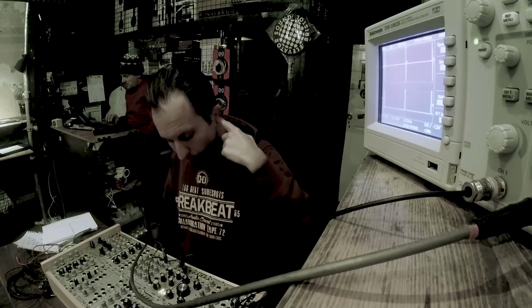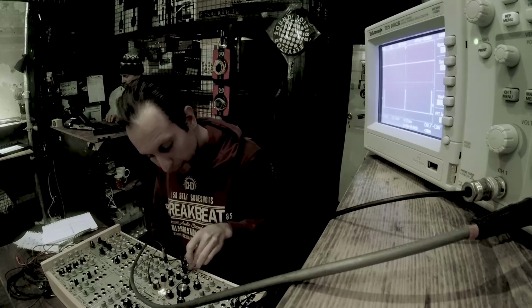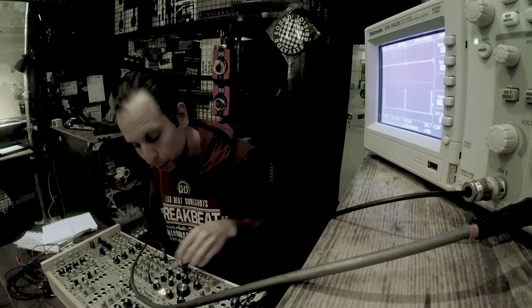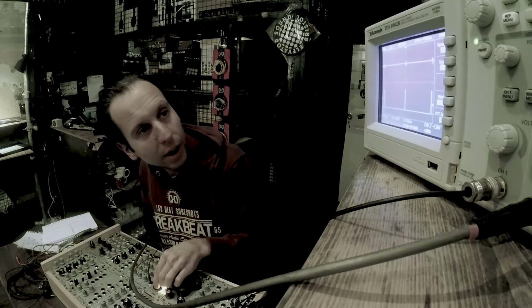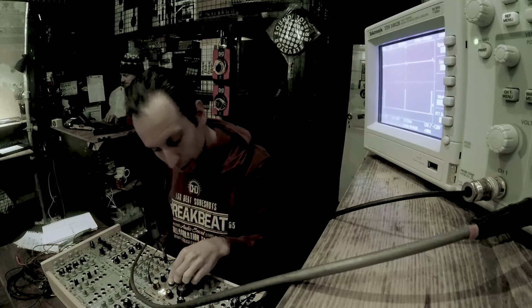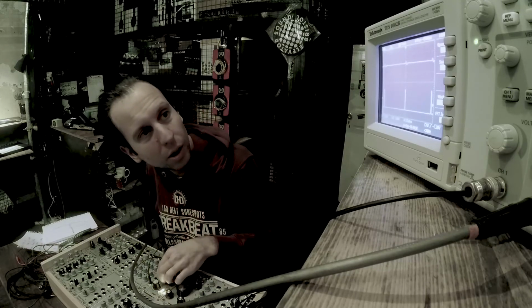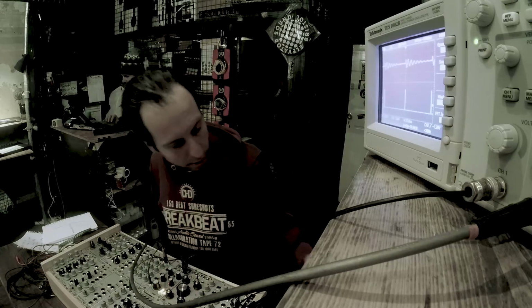And then finally I have a band pass filter here as well. And what you have with the band pass filter is, you see that you're actually changing the... Now I'm increasing the resonance as well.